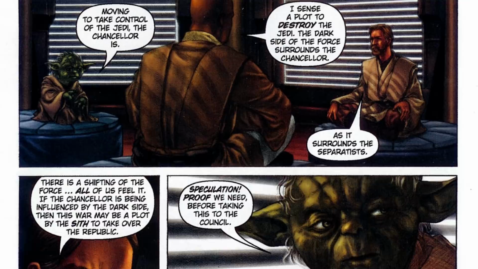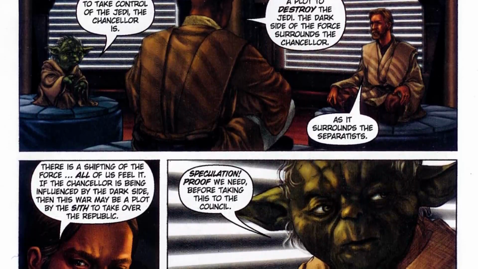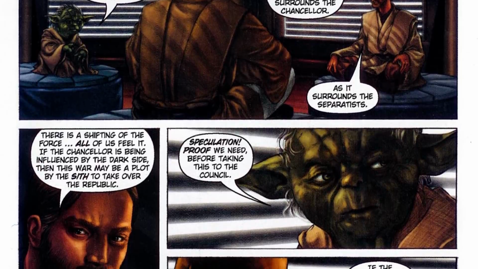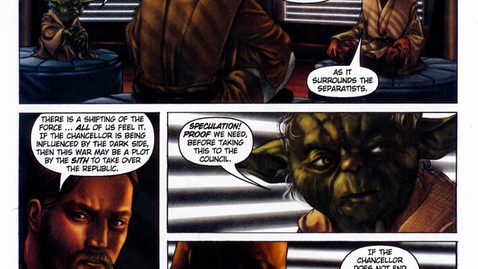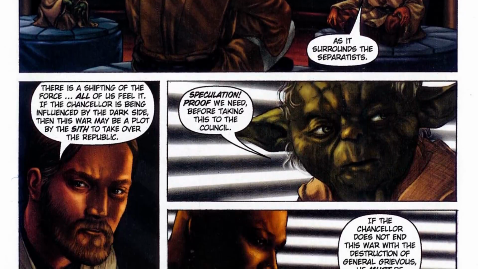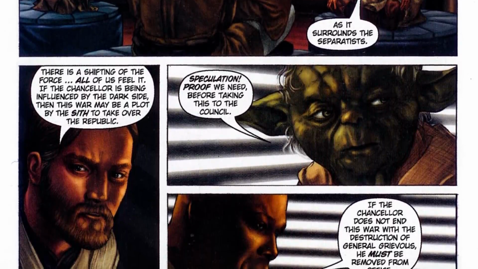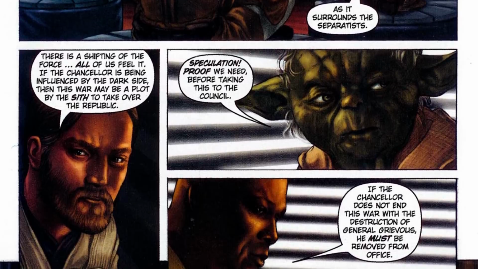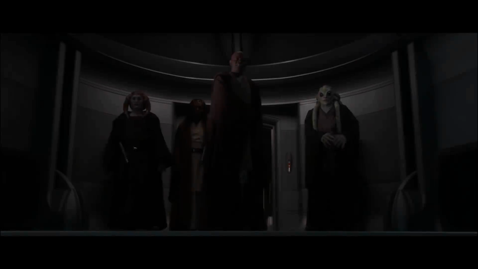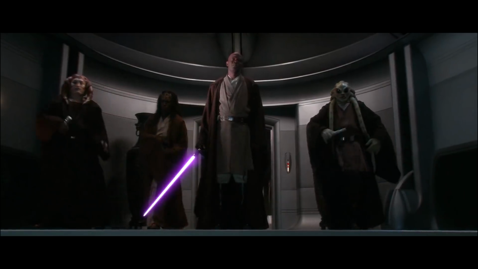Another plot that runs throughout this book is a fear from both Jedi and Senators that Palpatine will not give up his many executive powers at the end of the war. The Jedi in particular think that Darth Sidious may be interacting directly with Palpatine and controlling him. They do, however, know that the capture of General Grievous and the soon after end of the war will bring a turning point. Either Palpatine will give up his powers or he will not.